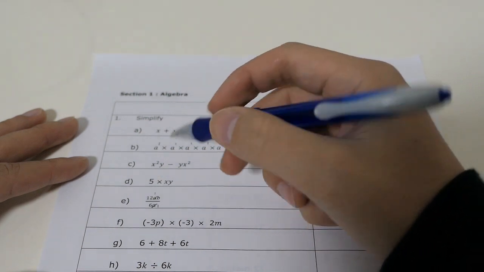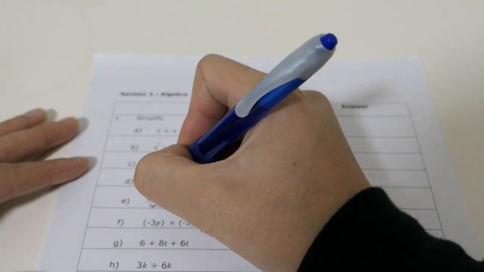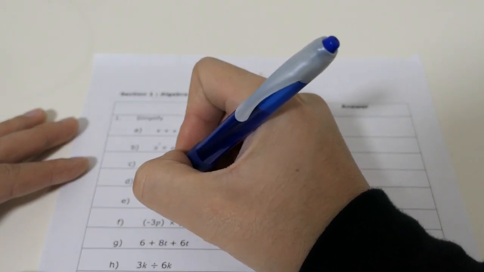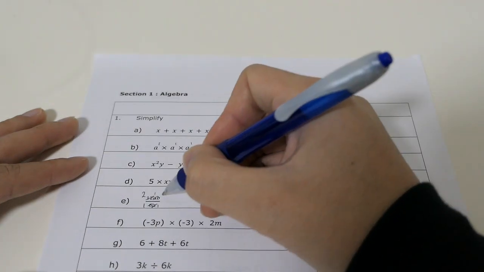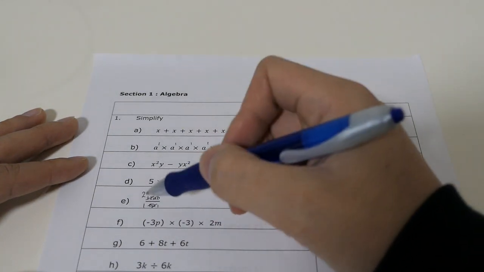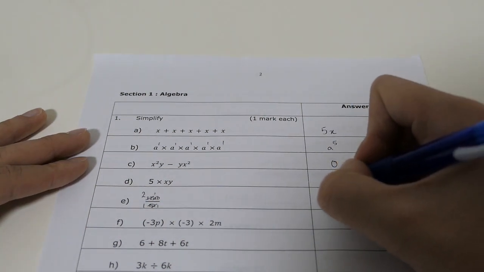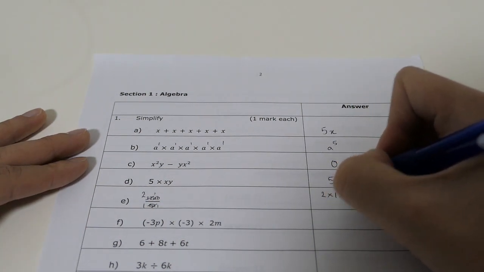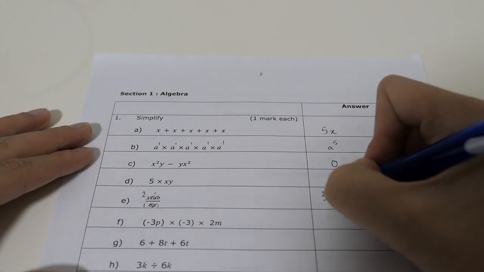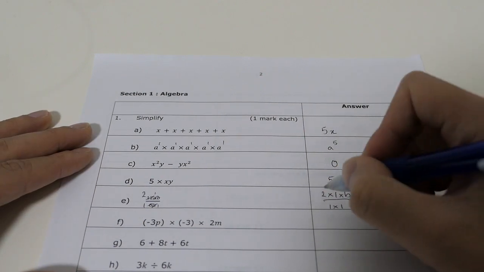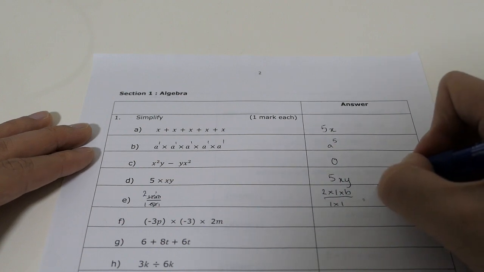Next part, 12 and 6. 12 and 6 are both divisible by 6. 12 divided by 6 is 2. 6 divided by 6 is 1. B cannot cross out with anything, so I'm left with 2 times 1 times b. 1 times 1 on the bottom. I don't usually do this step, but I'll just write it out anyway.